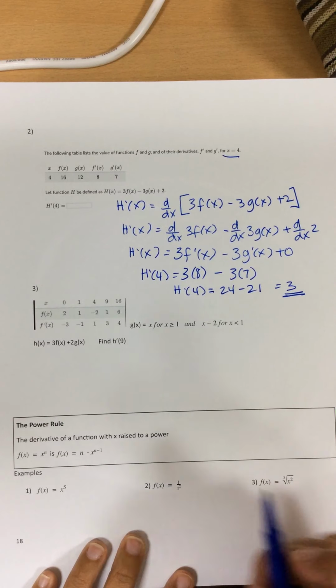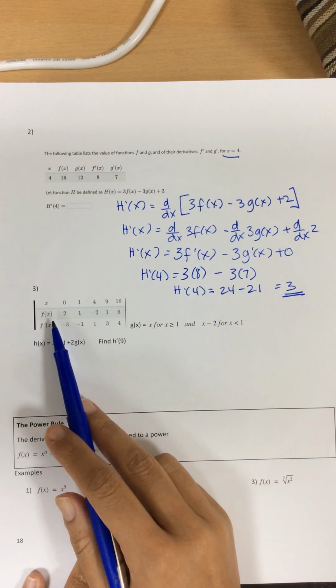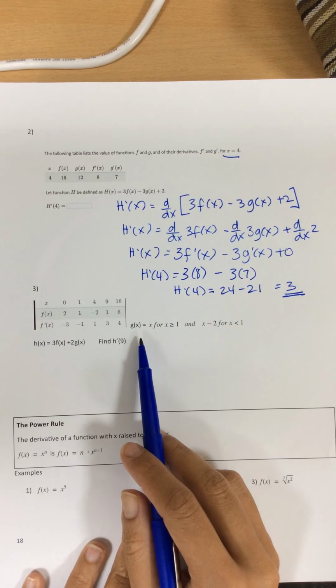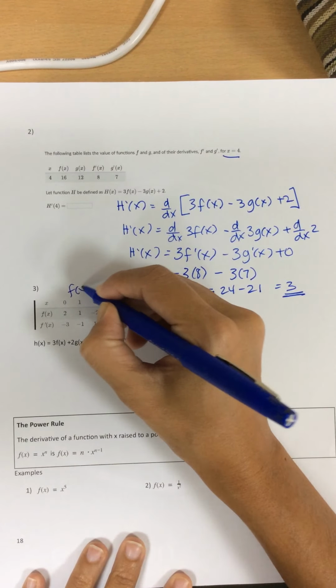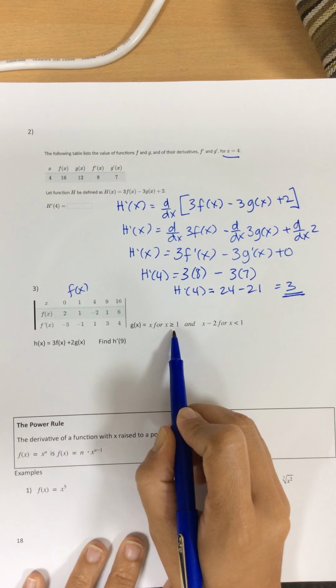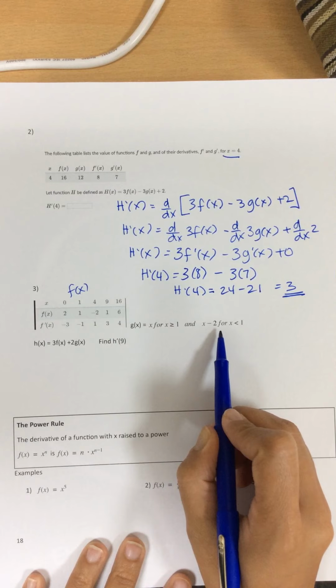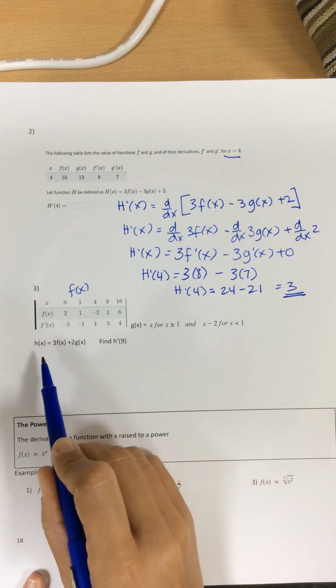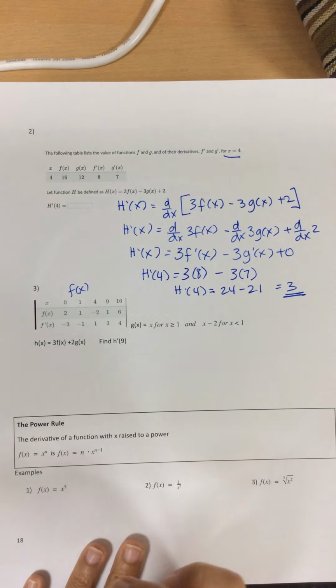Okay, one more. So here we have x, f of x, f prime of x, and g of x equals, this is the table for f of x. And they tell us g of x is x for when x is greater than or equal to 1, and x minus 2 for when x is less than 1. Find h prime of 9 if h equals 3f(x) plus 2g(x).